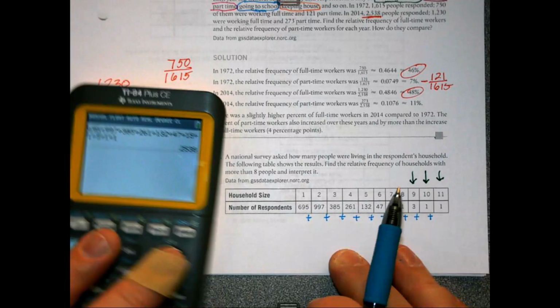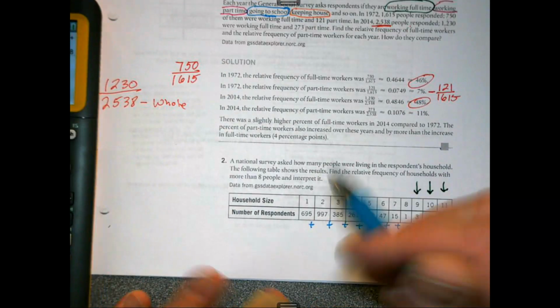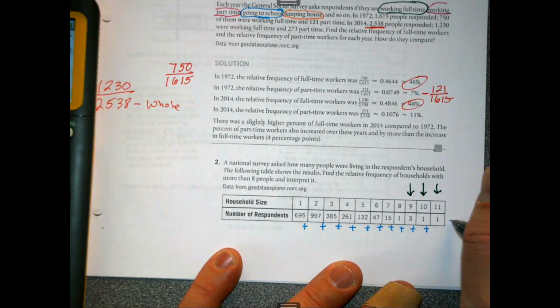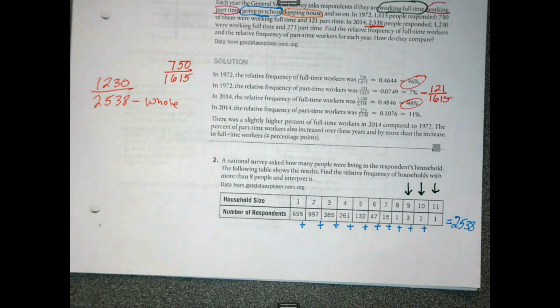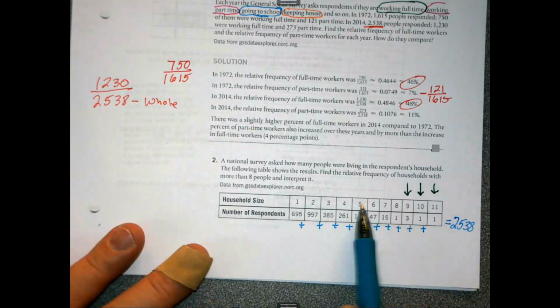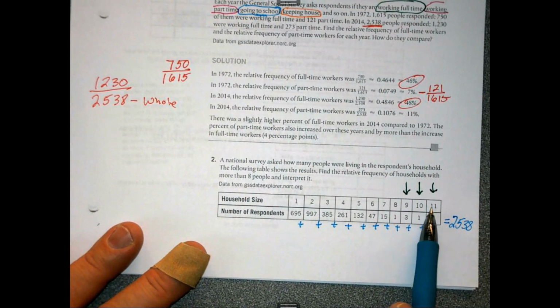So my total, 2538. Okay, so we need the relative frequency of all of these that are greater than 8.